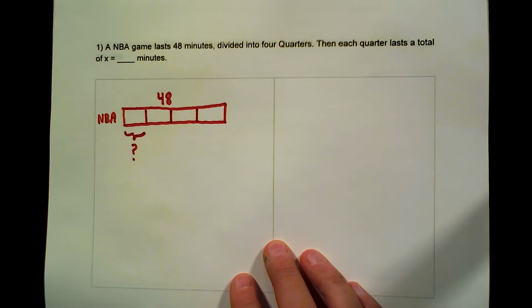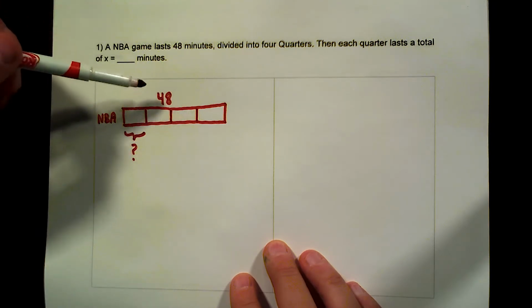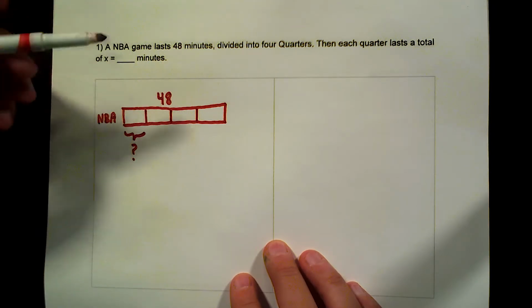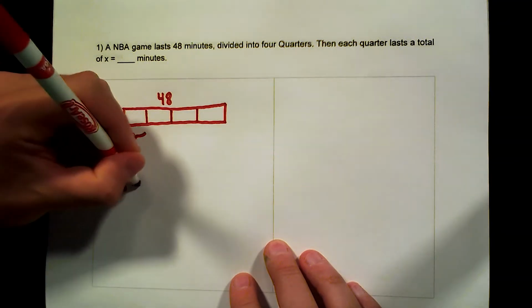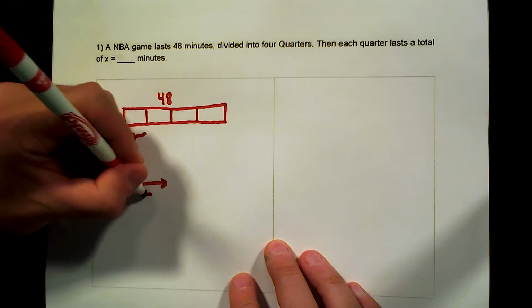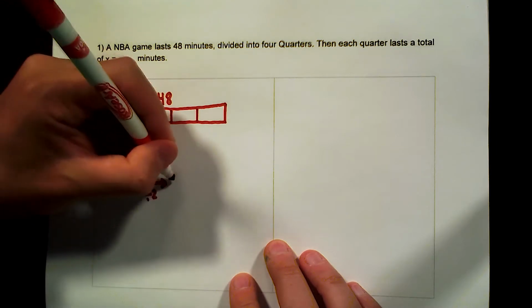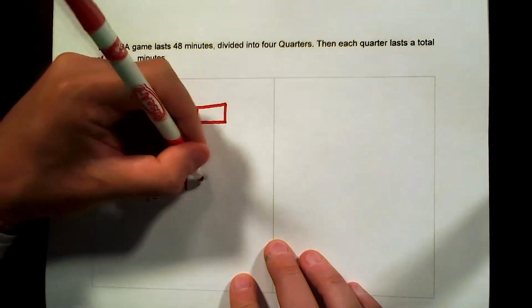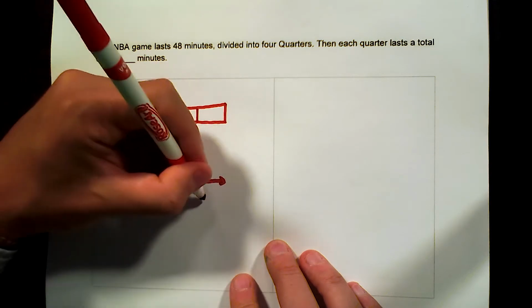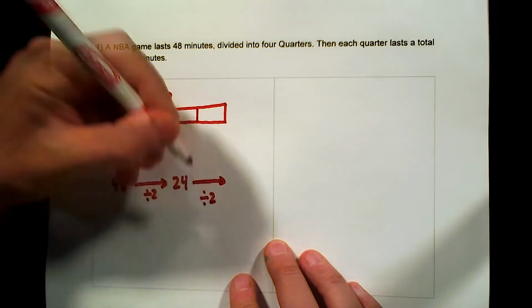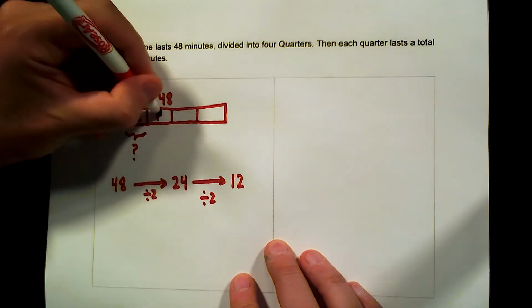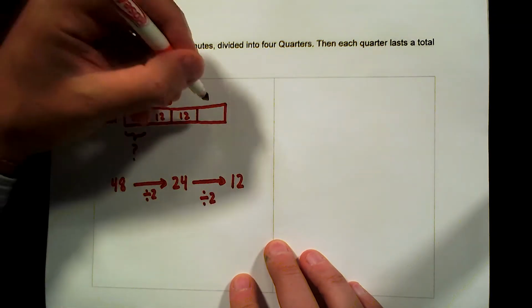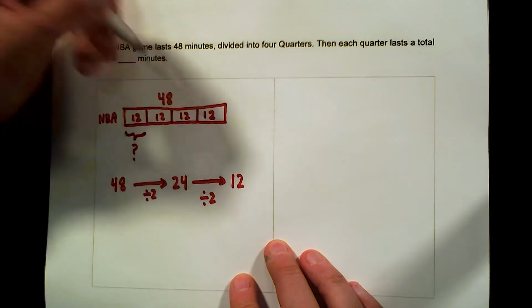And so what we can see is that if we divide 48 by 4, then we would get the answer. Now to divide 48 into 4, we first divide it into 2, and we can do it mentally if you want to. That's 24. And then divide it into 2 again, and that's going to be 12. Let's put a 12 here. And we can check that 12 plus 12 plus 12 plus 12 is 48.